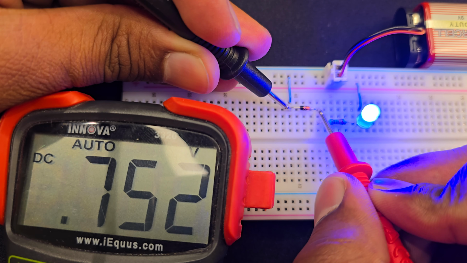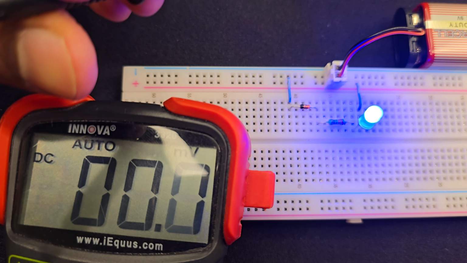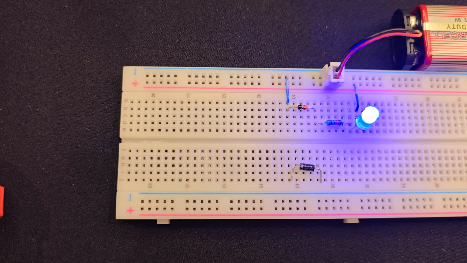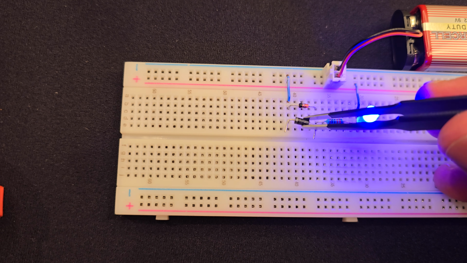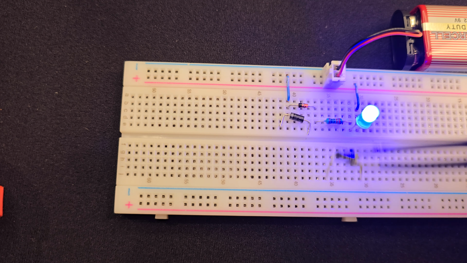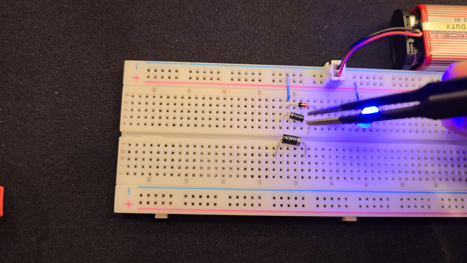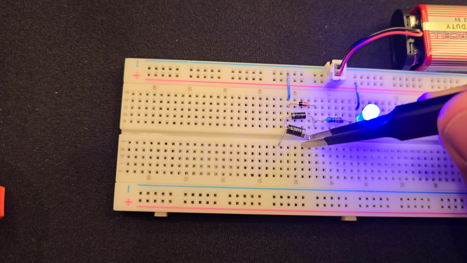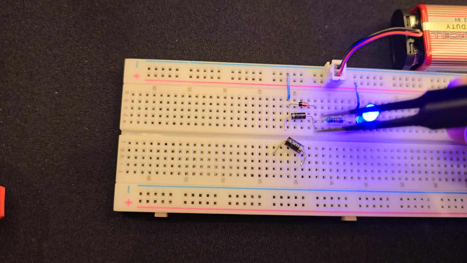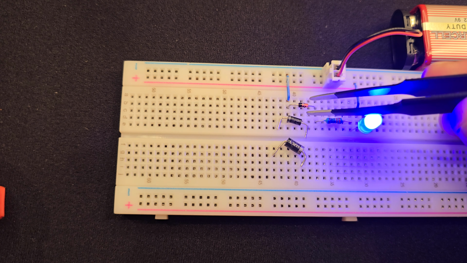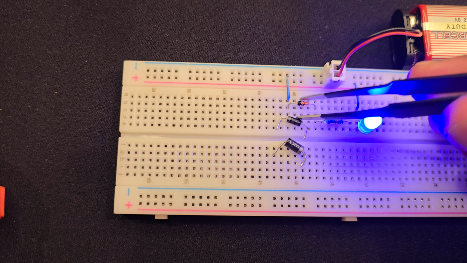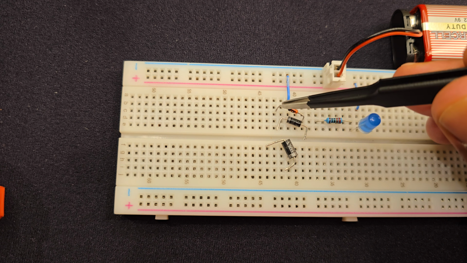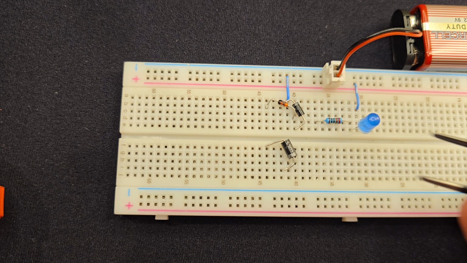0.75, just like the other regular silicon diode, the same voltage drop, 0.7, no big difference for the Zener diode. So what we learned among all these three diodes: the Schottky diode has the least voltage drop across it when we connect in forward bias, and the Zener diode and the regular silicon diode have the same voltage drop, like 0.7 volt across it.